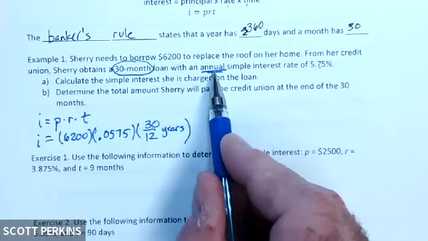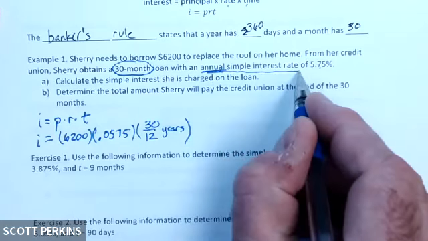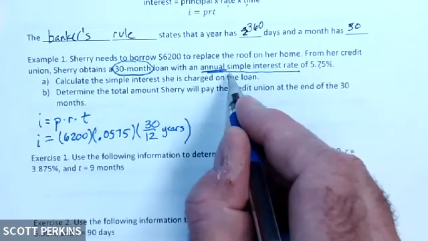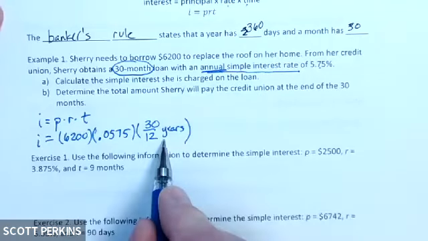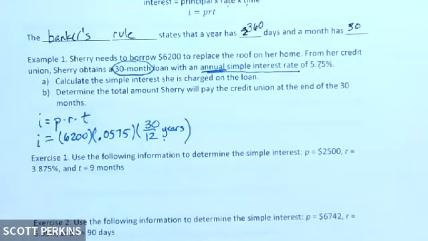This interest rate is an annual simple interest rate. That means that's the amount of charge you get every year. So my time down here has to be in years. Once you've done that, it's basically just a calculator problem.